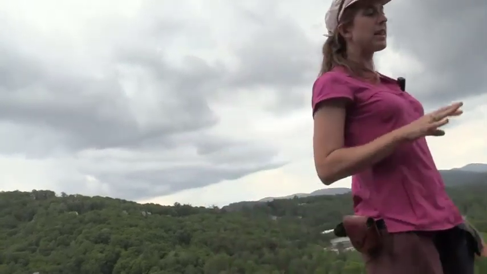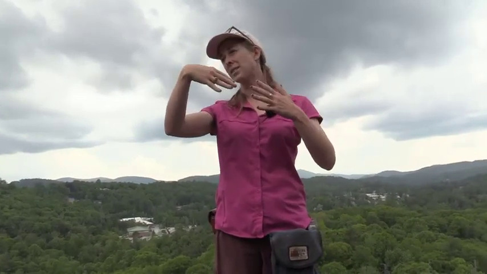The F1 foliation is interpreted to mostly be defined by the compositional layering in this rock. That's what people have interpreted. And the S2 foliation is overprinting that, and is mostly recognizable by the orientation and alignment of the micas in the rock.